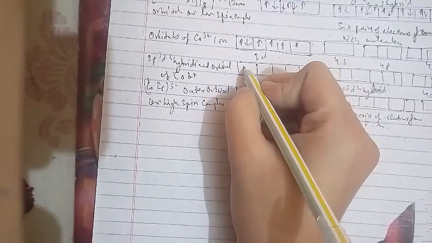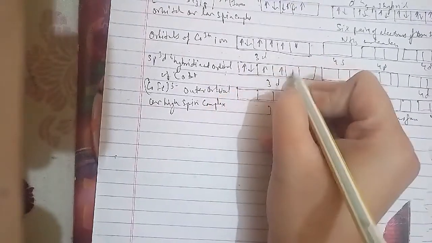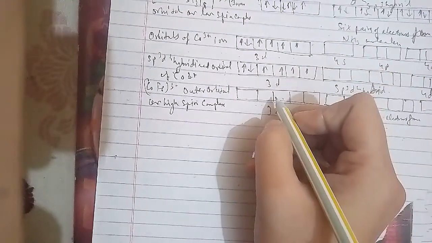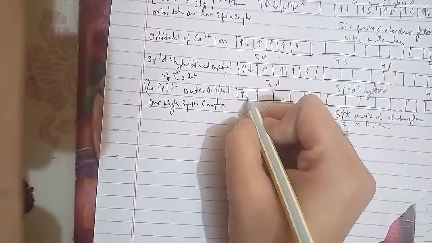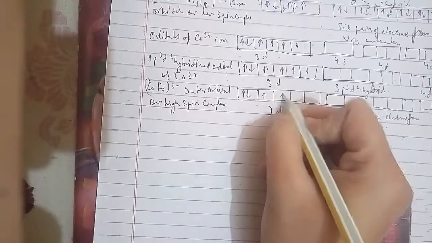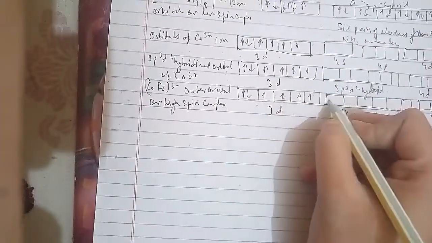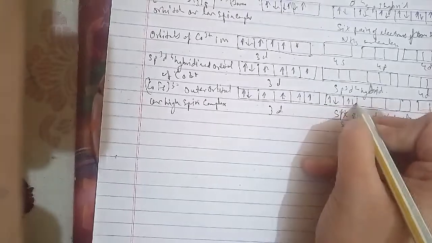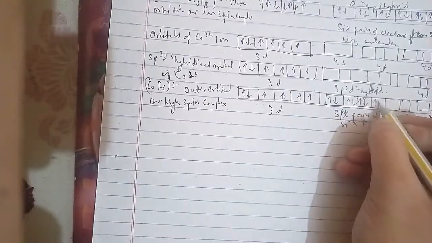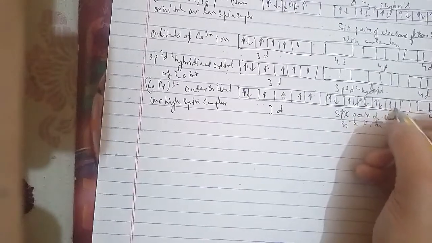That is what we have. On the same case we have a filling for the same, and for sp3d2 we have it as well, and for Co that we have, that has been represented here.